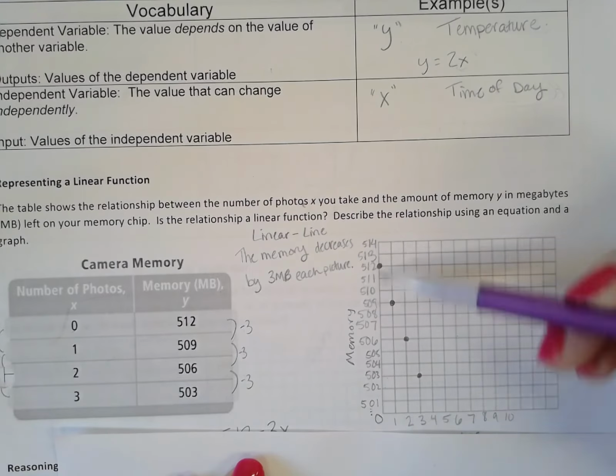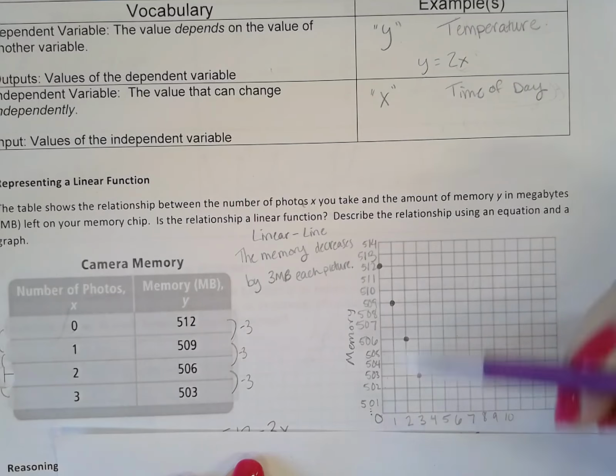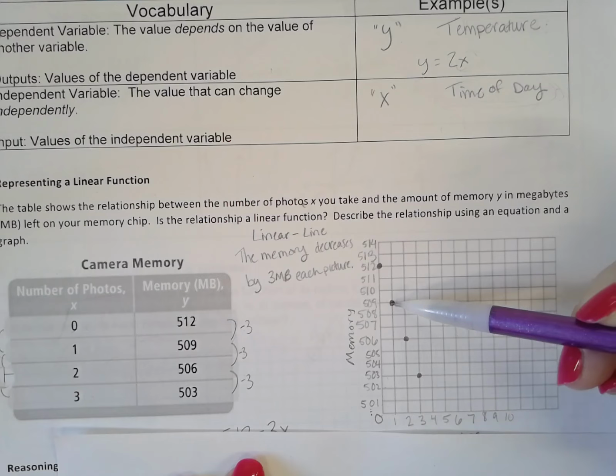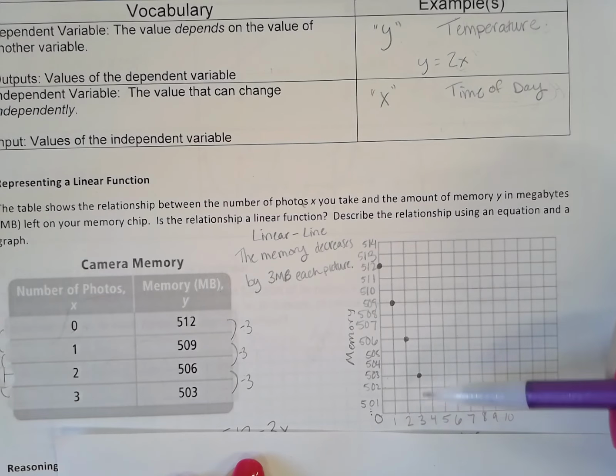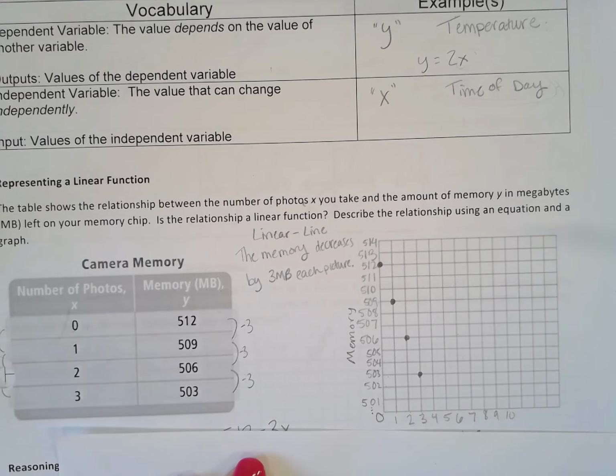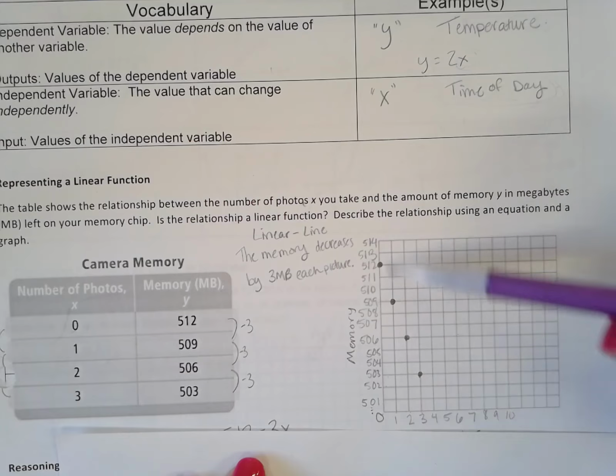So I graphed at 0 photos, I had 512. At 1 photo, I had 509. At 2 photos, 506. 3 photos, 503. Okay, so this is looking pretty straight. So I'm going to say that, yes, this is a line or a linear function.